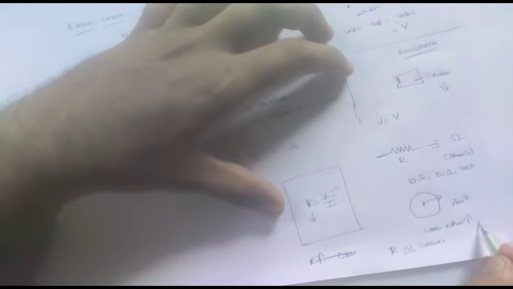If the cross section of a material increases, the resistance will also increase, because resistance is directly proportional to the cross sectional area. If the cross section increases, the resistance also increases. That's it. Have you understood? Okay, right.